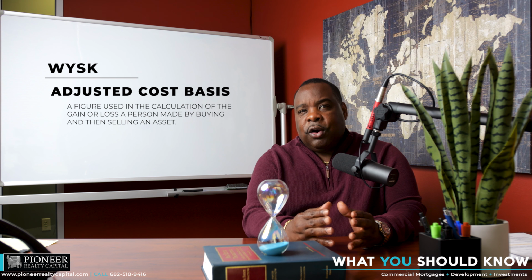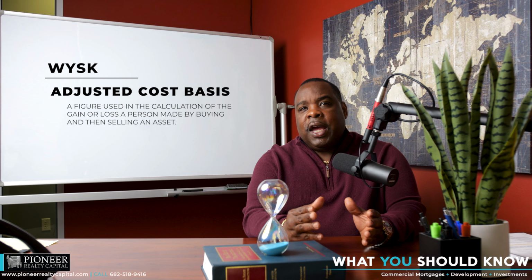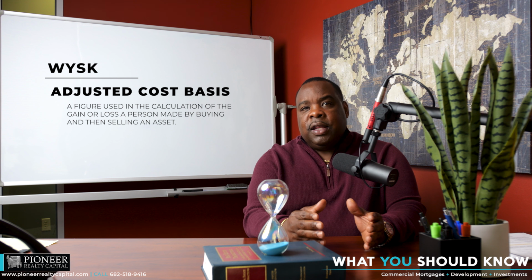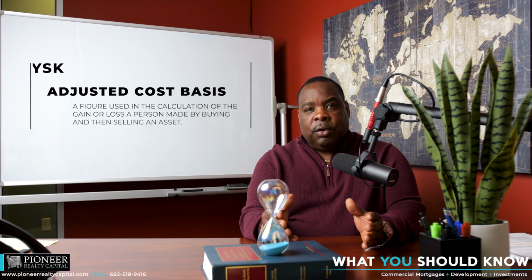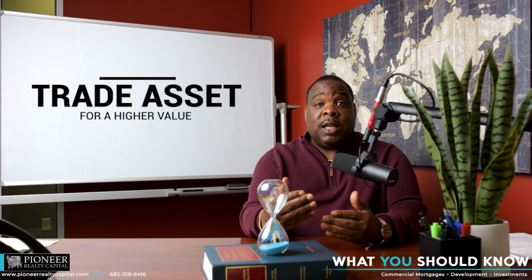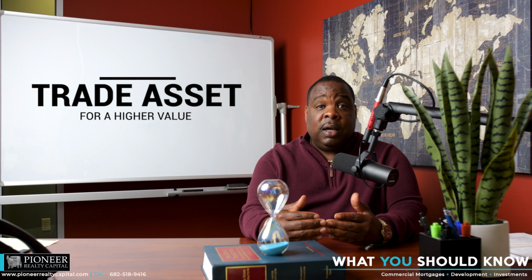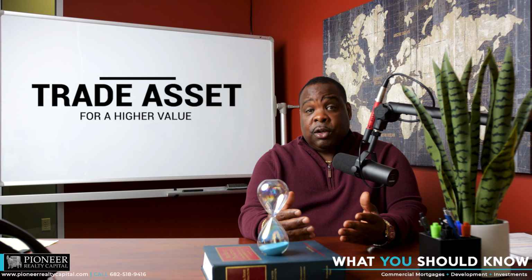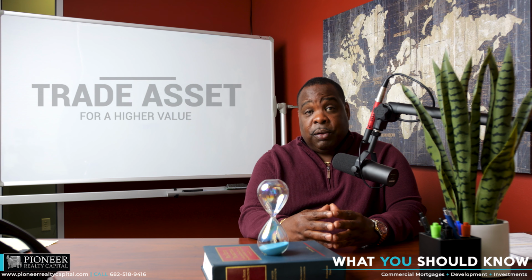Well, the adjusted cost basis is what you pay for a property and then the cost of all of the improvements that are made on that property. This increases your cost basis. That's important because when you go to refinance a property, oftentimes lenders are going to want to know what your cost basis in that project is. And certainly when you go to trade that asset, maybe for something of higher value, again, that's where cost basis comes in and it's so important.